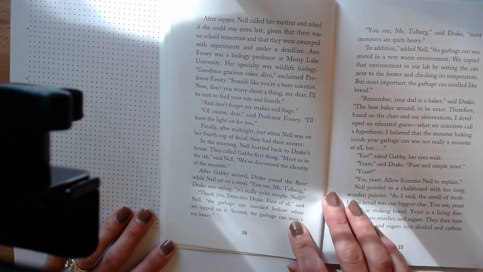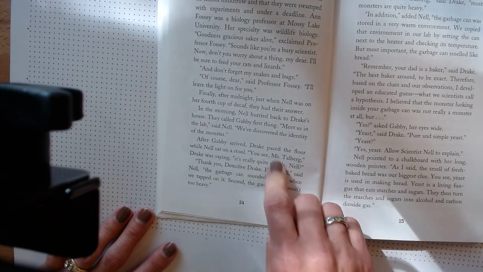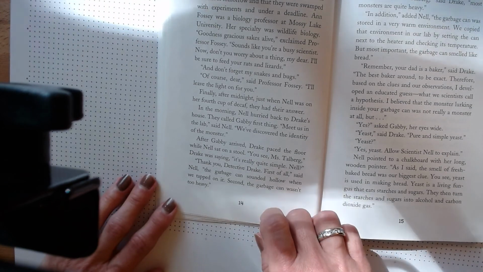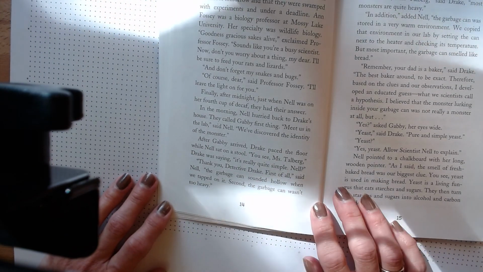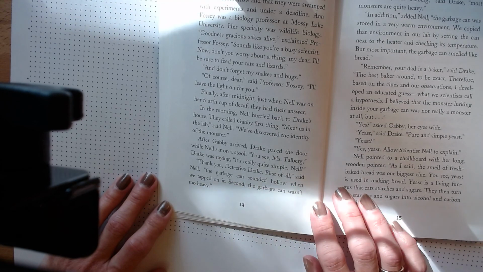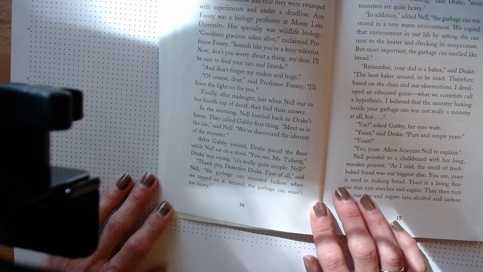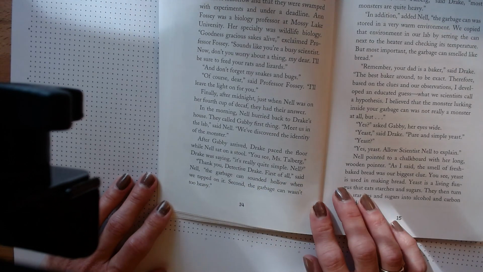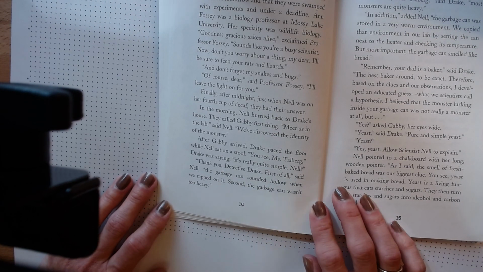In the morning, Nell hurried back to Drake's house. They called Gabby first thing. "Meet us in the lab," said Nell. "We've discovered the identity of the monster." After Gabby arrived, Drake paced the floor while Nell sat on a stool. "You see, Ms. Talberg," Drake was saying, "it's really quite simple. Nell?" "Thank you, Detective Drake."